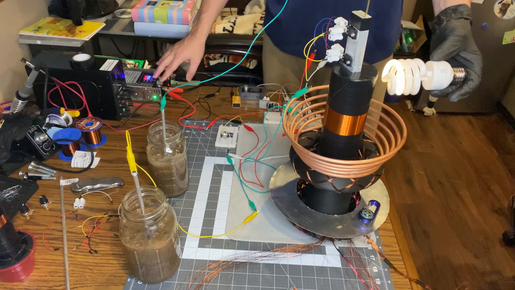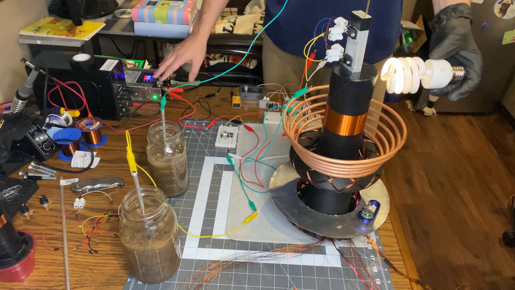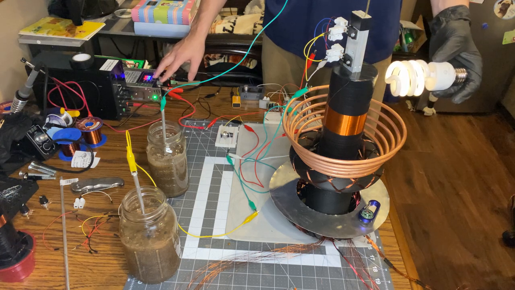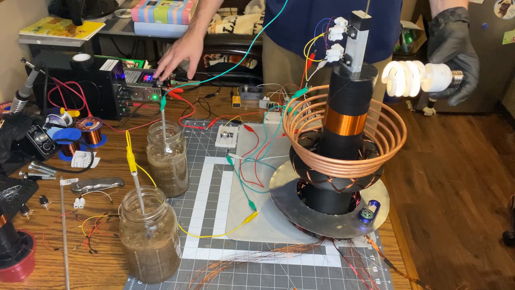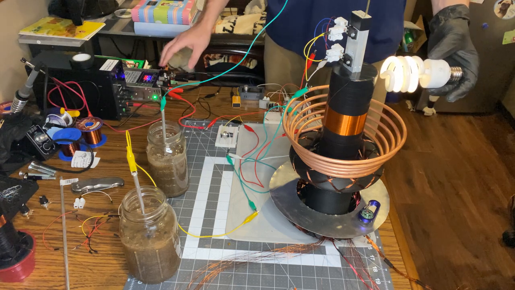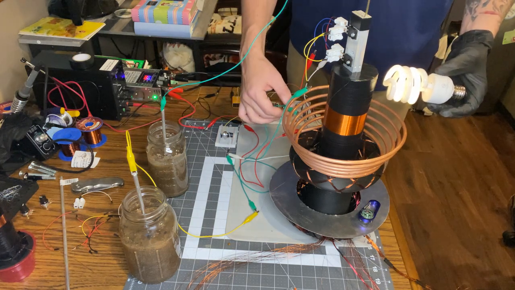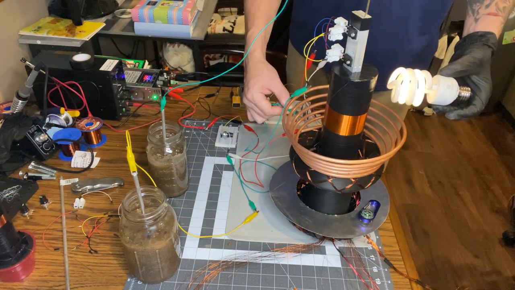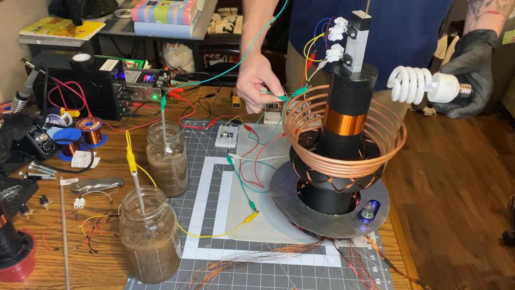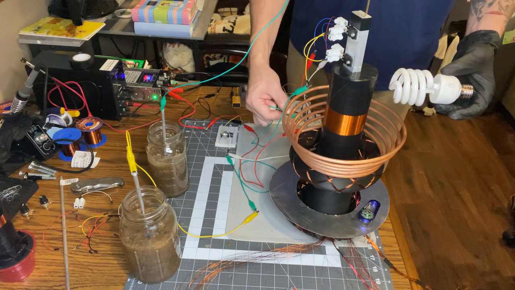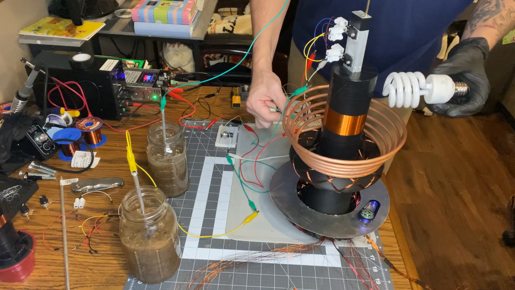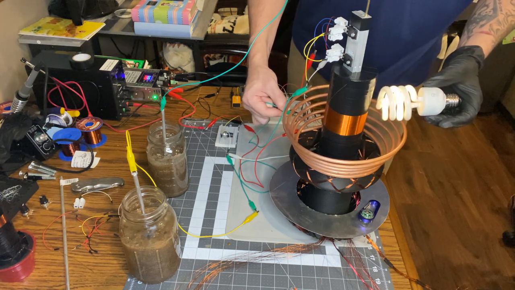Well, let's crank her up, see what happens. 23 volts, 24 volts. Interesting.